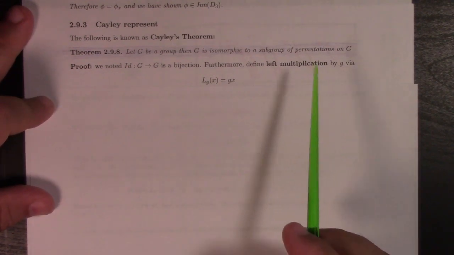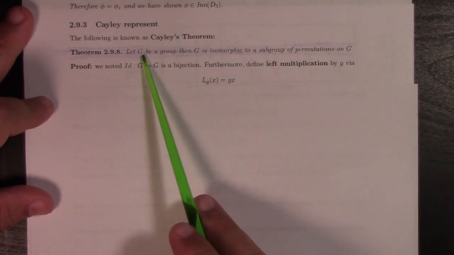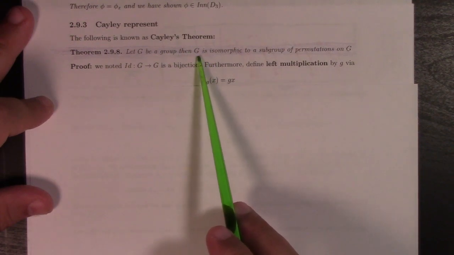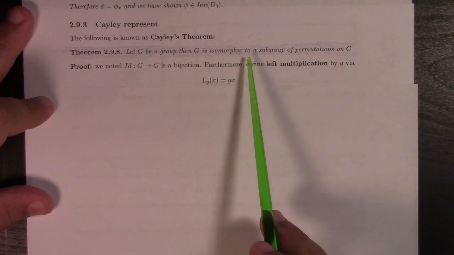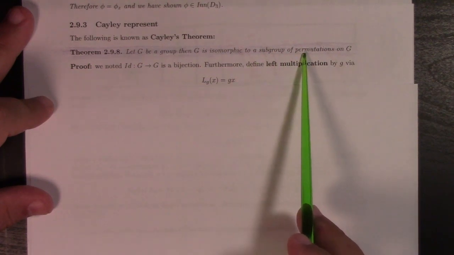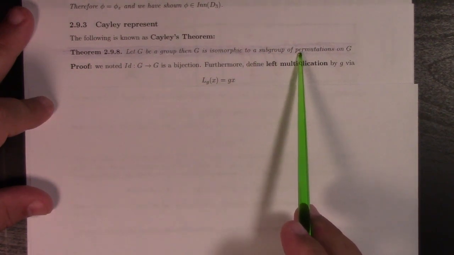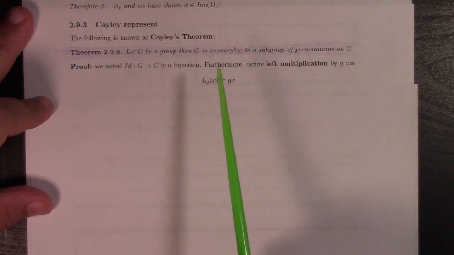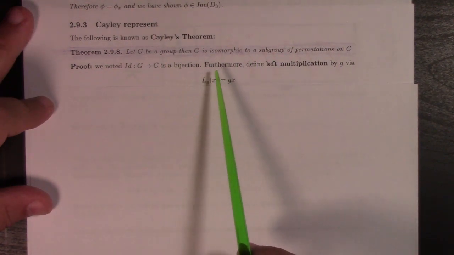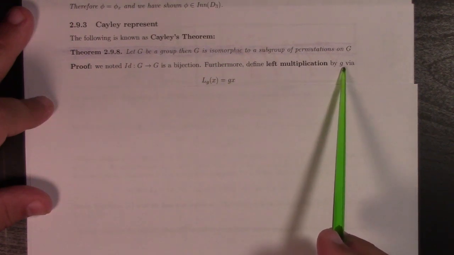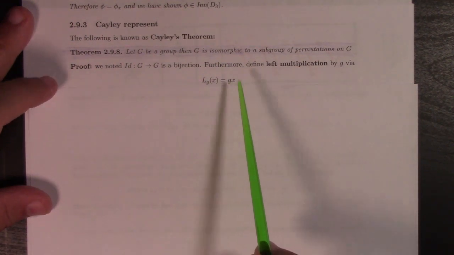So the claim is that if G is a group, then we can find an isomorphic copy of G in the permutations on G. The way I'm going to do that is to say that the permutations, which are the isomorphic copy, are the left multiplication maps. So here, if the identity is a bijection, great. We can define left multiplication by g as L sub g of x equals gx, all right?